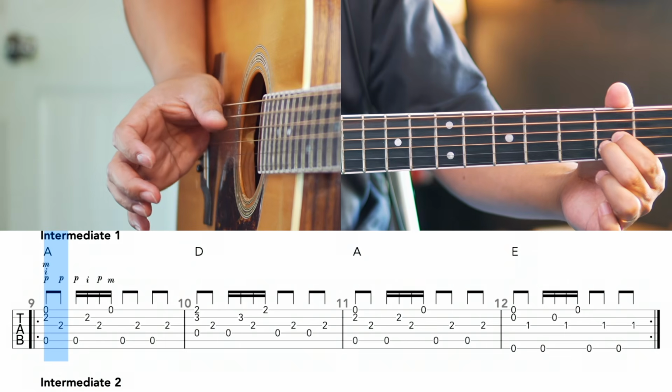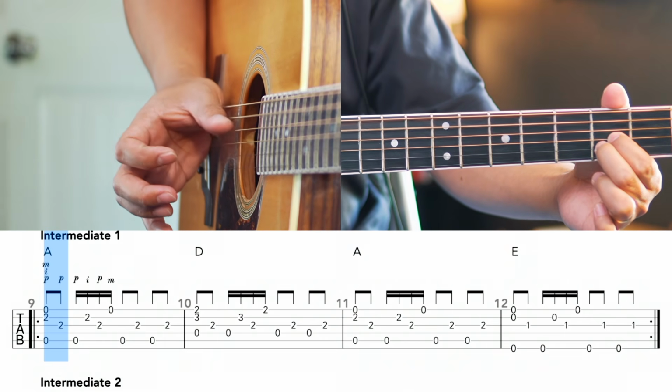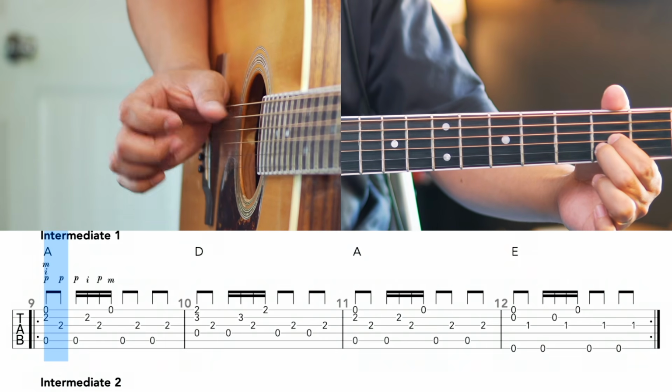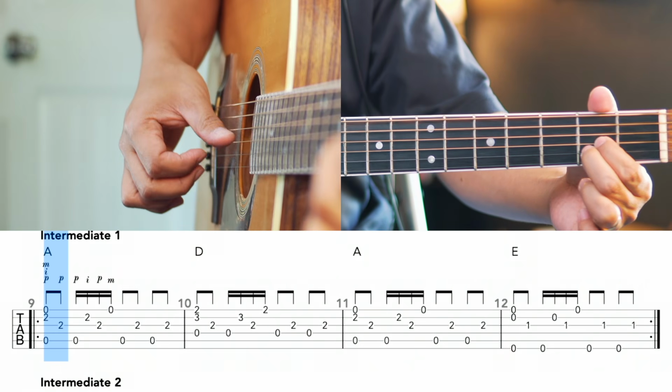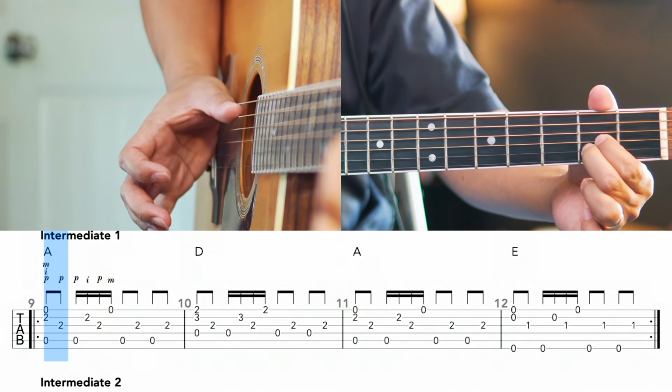Aaron, try to palm mute if you can. Keep that palm. Get that sound, right? You can do open, but for now we're going to try to palm mute those bass notes.